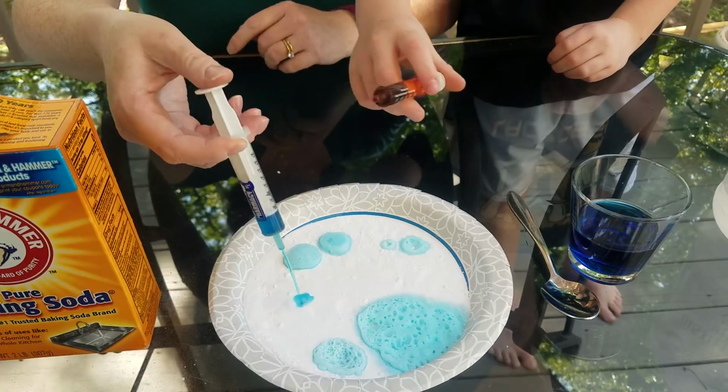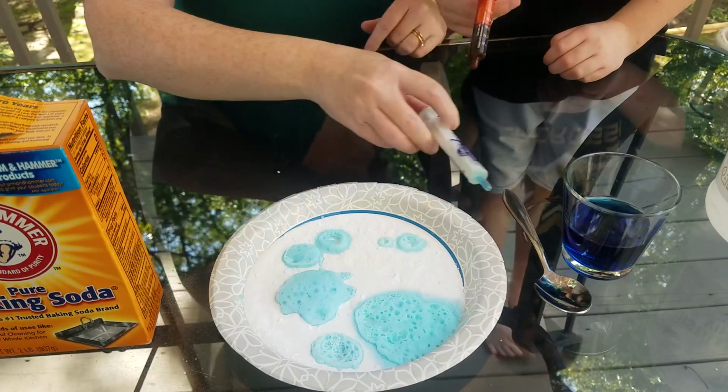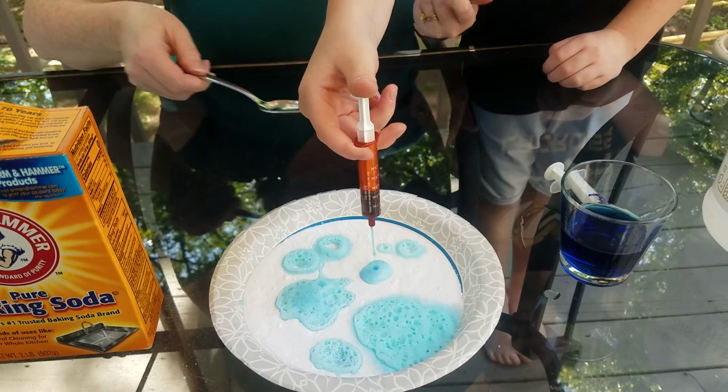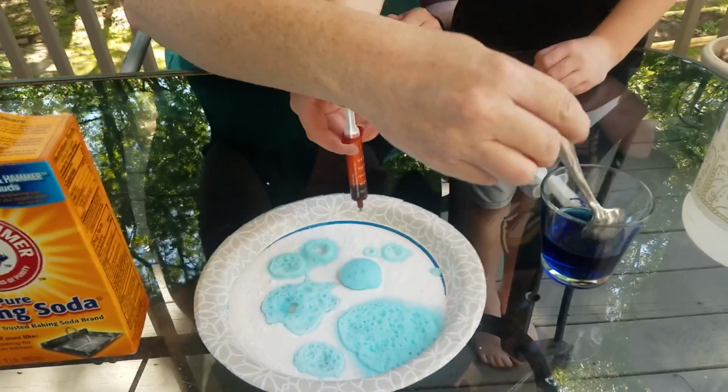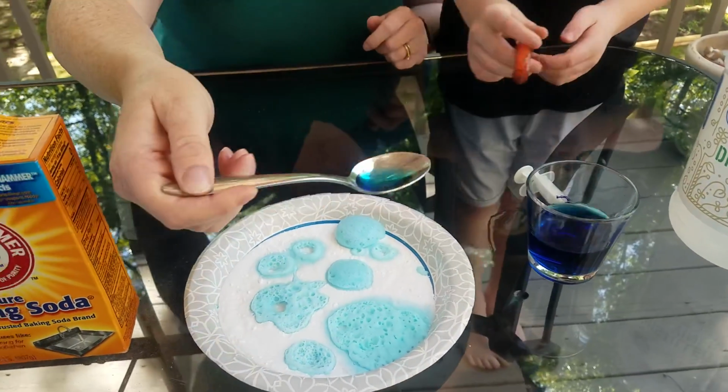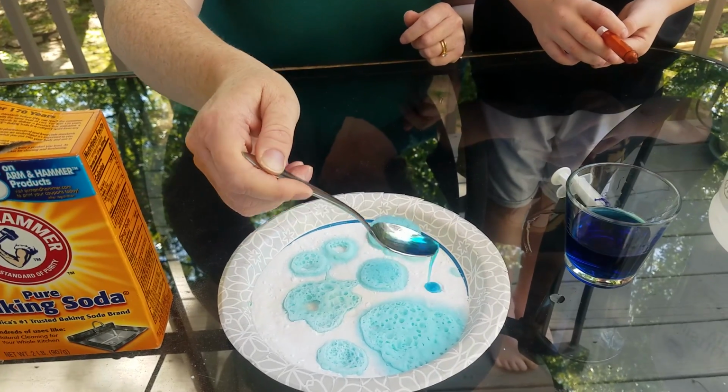And these syringes are pretty fun. Whew, that one went pretty well. But if you don't have those, that's okay too. You can just use a simple spoon from your kitchen and you can just drop the liquid on there that way as well.